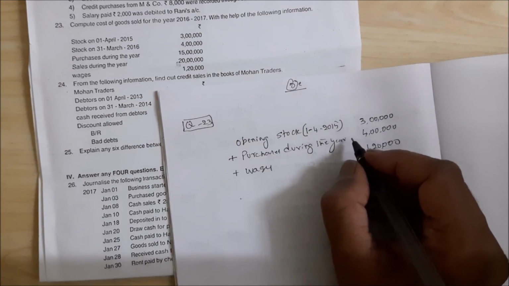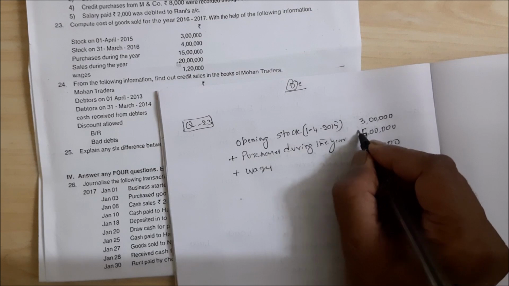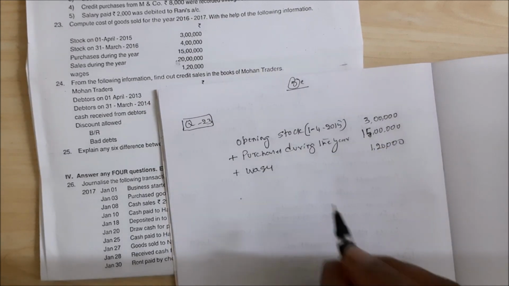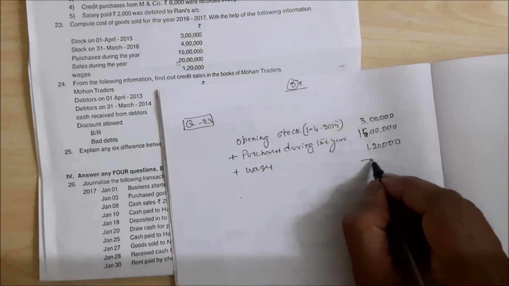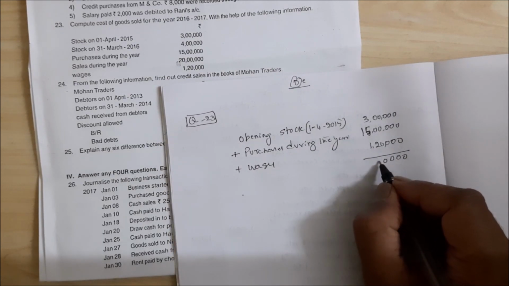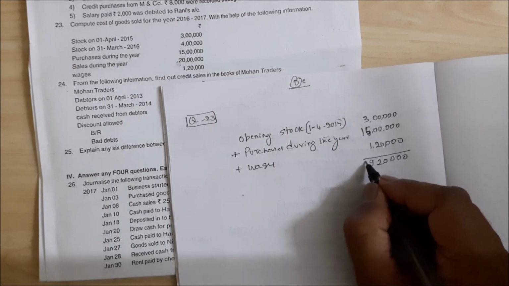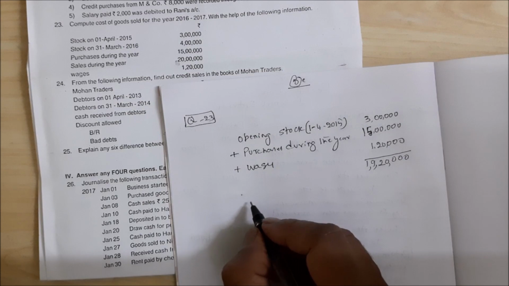I'm sorry, purchases during the year is 15 lakhs. Wages is 1,20,000. Add, it comes to 19,20,000.